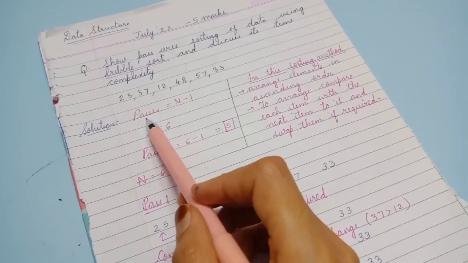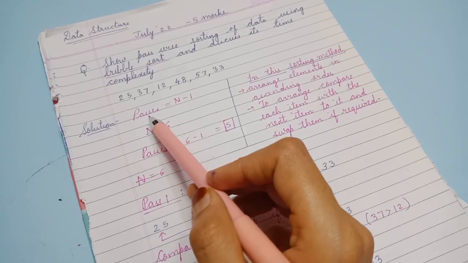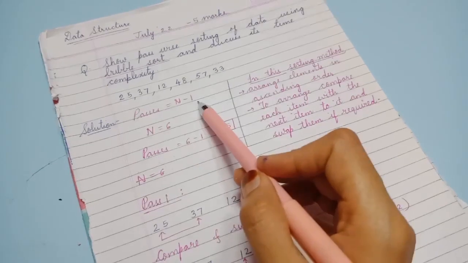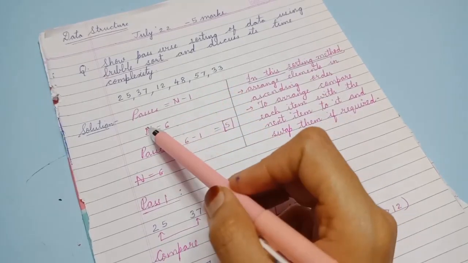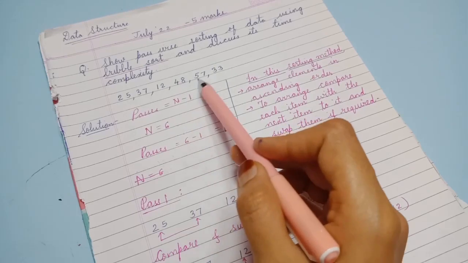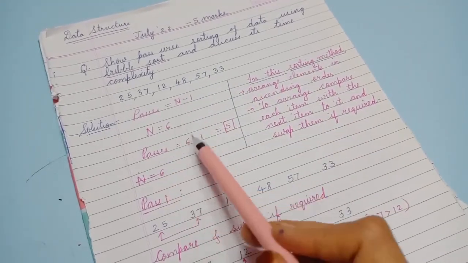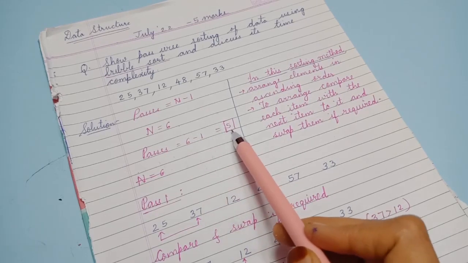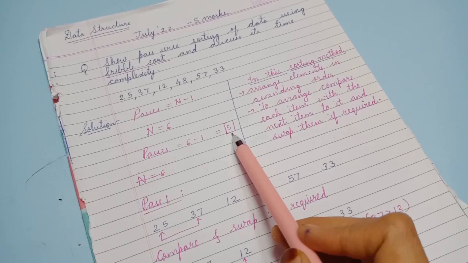Next concept is what are passes. Passes are used in bubble sort. To find passes, the formula is n minus 1. Now what is n? N is the total number of elements. Let's find the number of elements in this question: 1, 2, 3, 4, 5, 6. N equals 6. Now to find passes, n minus 1, that is 6 minus 1 equals 5. So the number of passes will be 5.